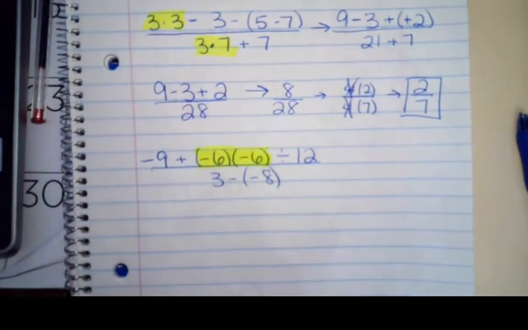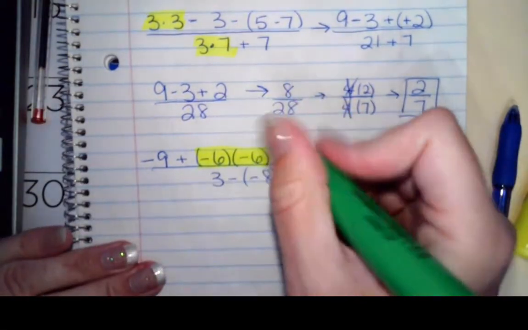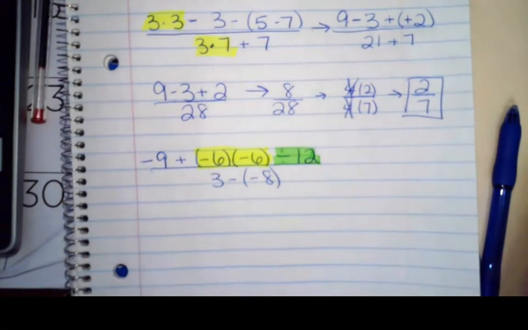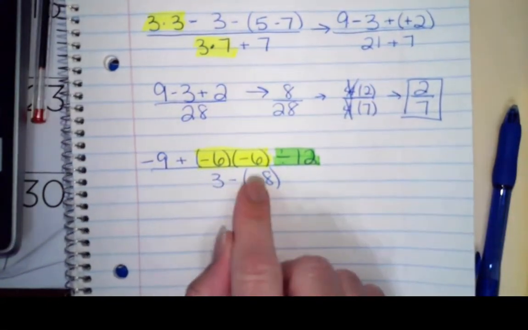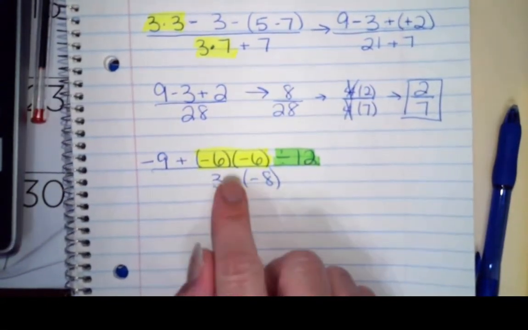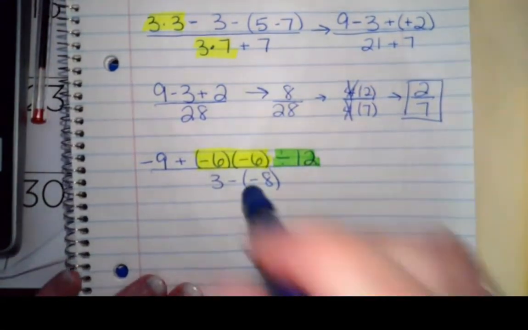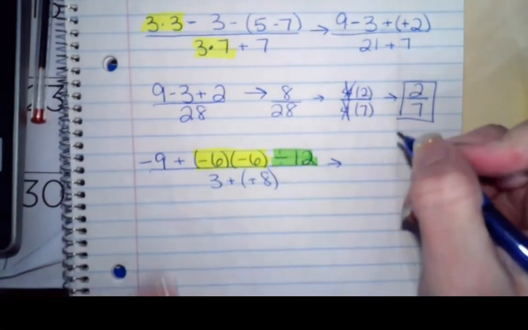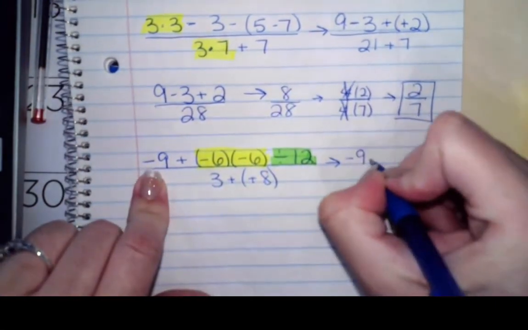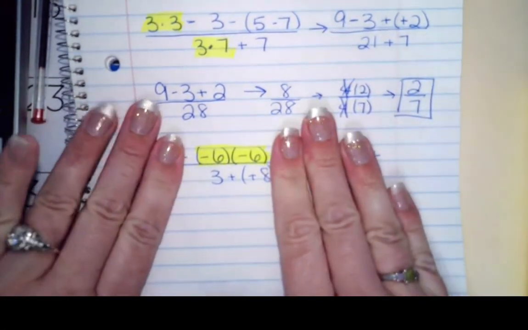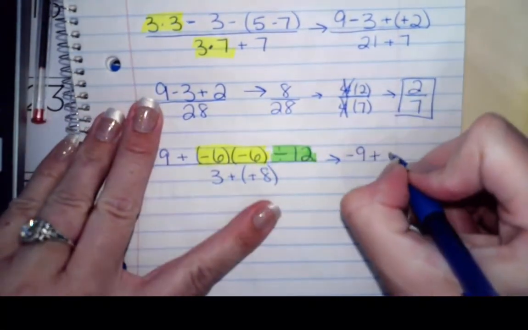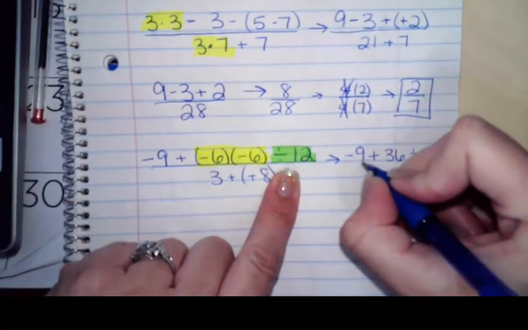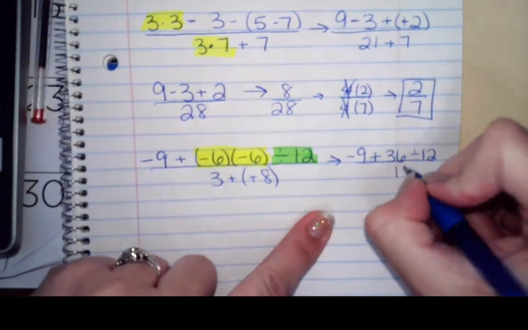And when I get that answer, I'm going to go ahead and divide it by 12. So I'm going to work that from left to right. On the bottom, I have a parenthesis between two operators. So this says 3 minus -8. Well, minus a negative becomes plus positive. So working through this, I've got a -9 plus, and now I'm going to concentrate on the multiplication. So -6 times -6 is 36, and I'm going to come back and hit that division by 12. 3 plus 8 is 11.